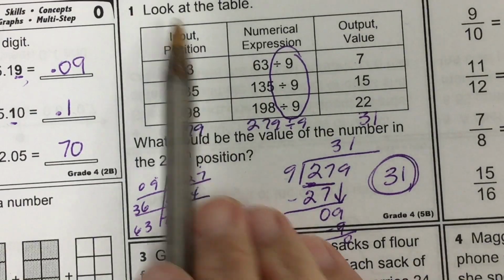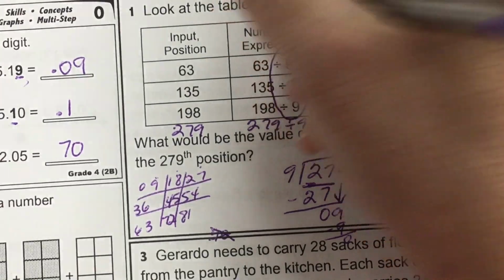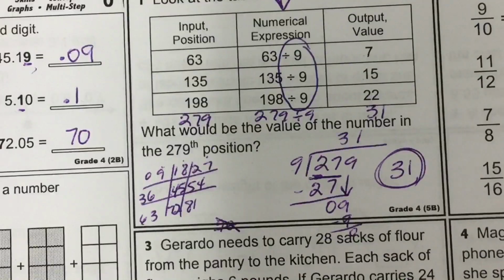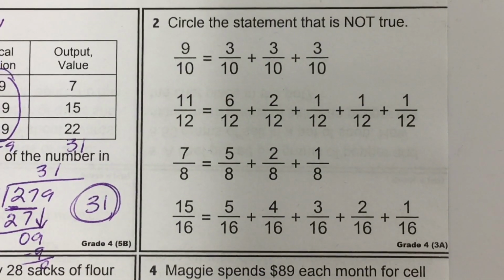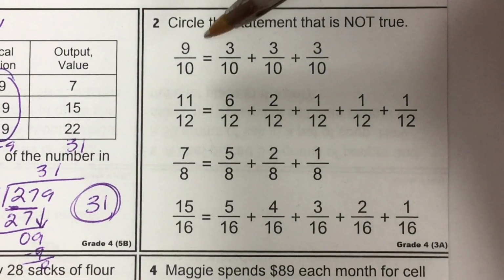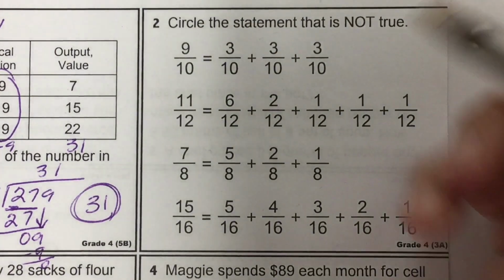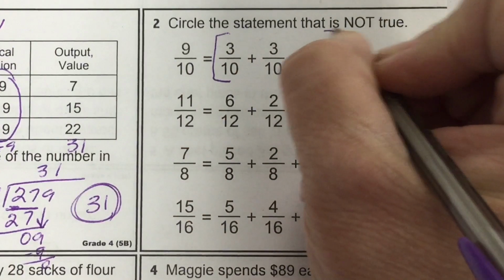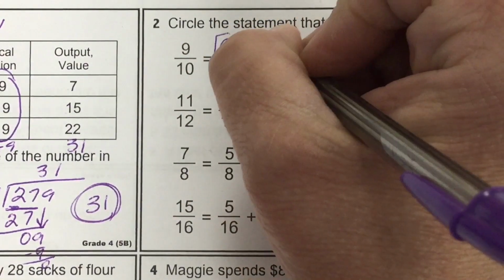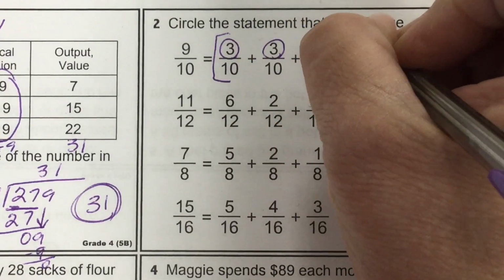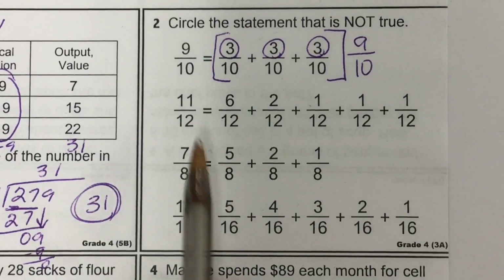Okay, you have to pay attention to what the input and the output are, and especially what the rule is that you're trying to follow. All right, number 2. So circle the statement that is not true. So it says 9/10 equals 3/10 plus 3/10 plus 3/10. Well, these are fractions with common denominators, so all I have to do is add the numerators. So 3 plus 3 plus 3 is 9. The denominator stays the same.